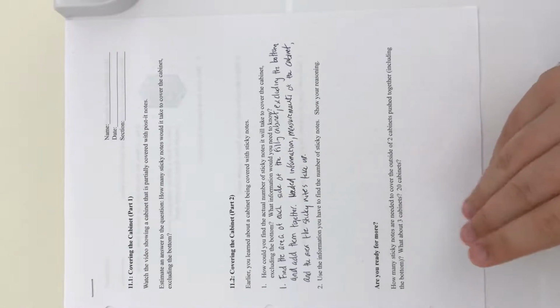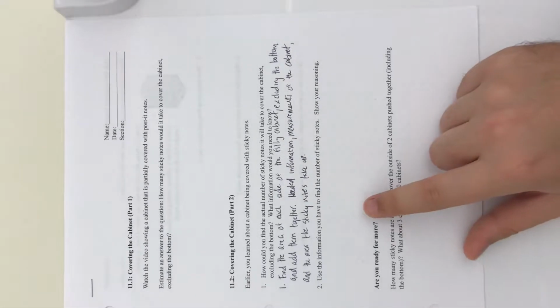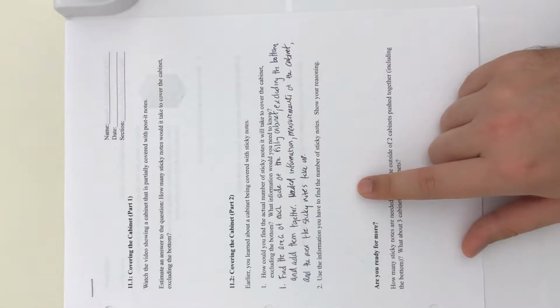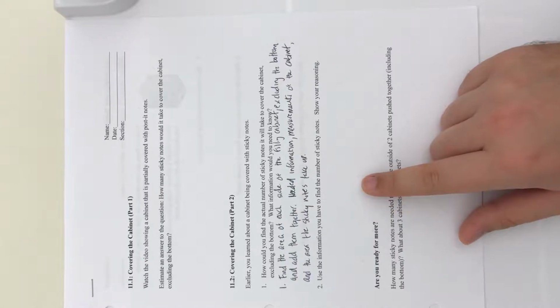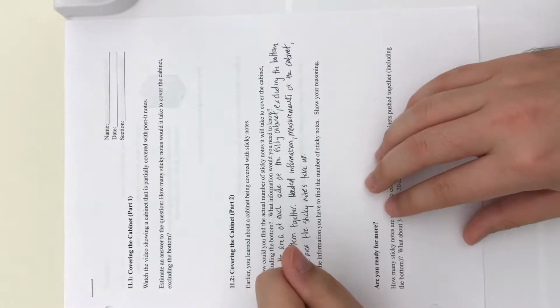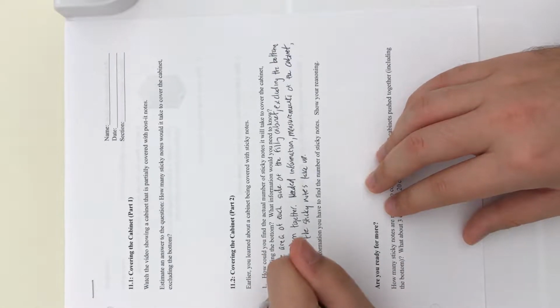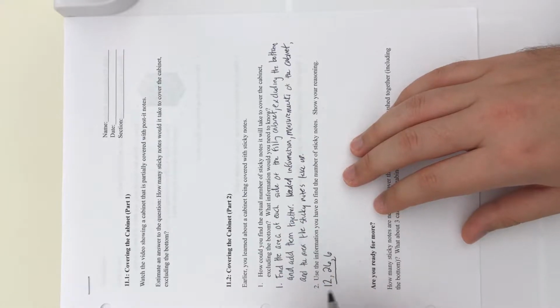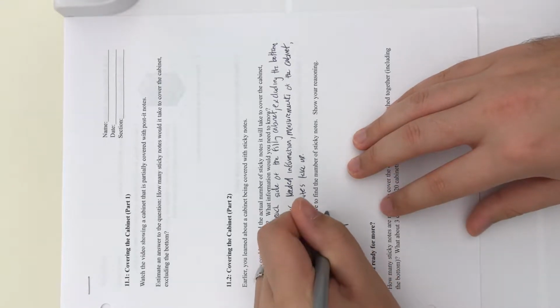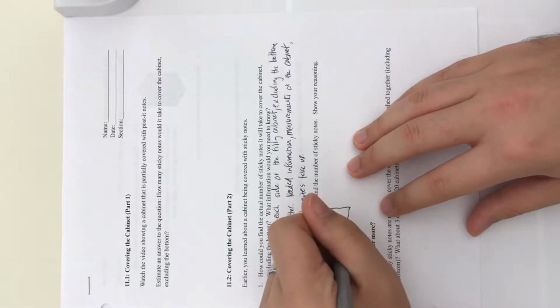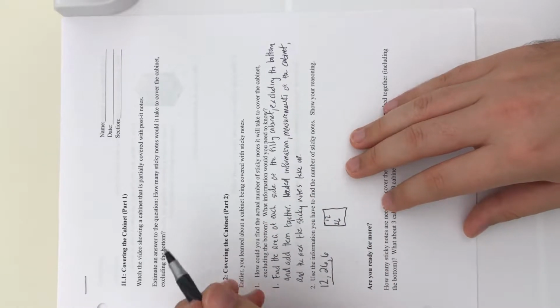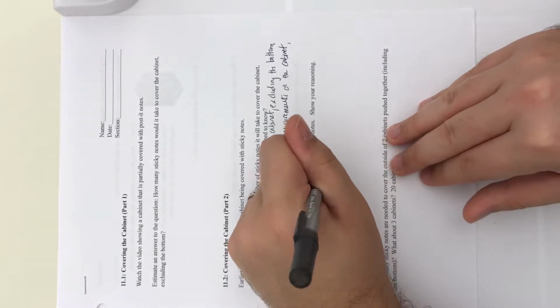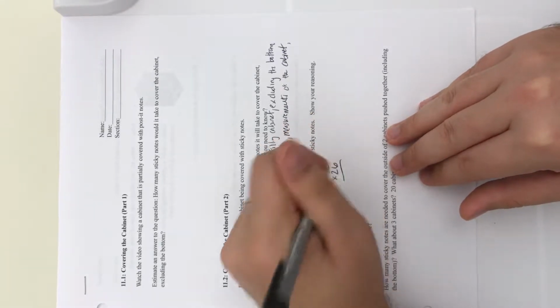So we're going to use this information to find the surface area using sticky notes. I covered our filing cabinet in our classroom, and so we have a couple of dimensions: 12, 26, and 6. These are our 3 numbers that we're going to use. Now the front side of the cabinet is 12 across at the top and 26 down the side. So that rectangle there would be 12 times 26.